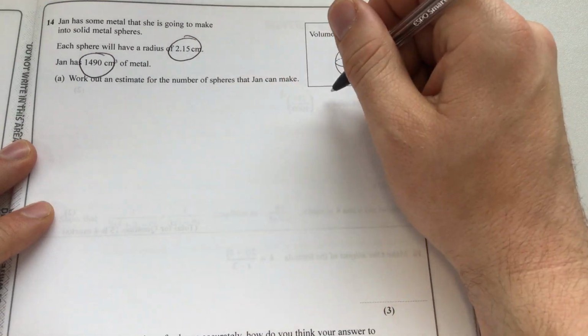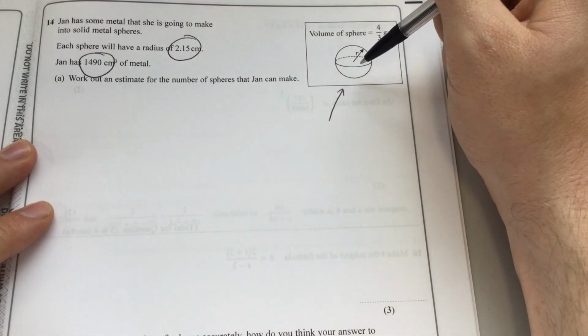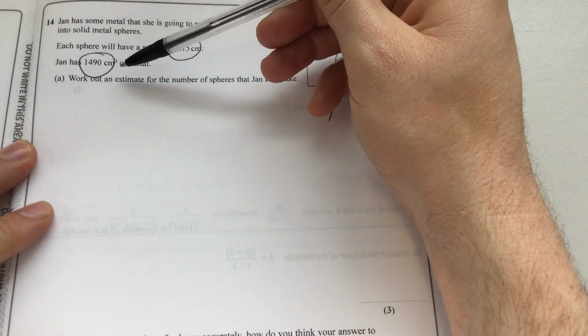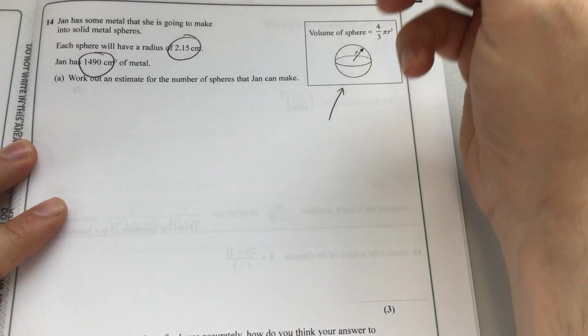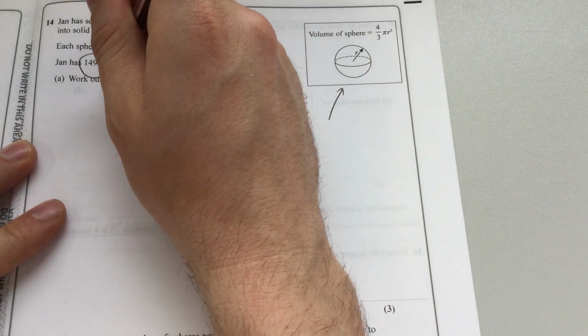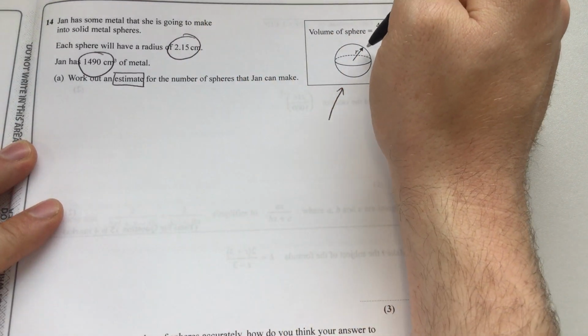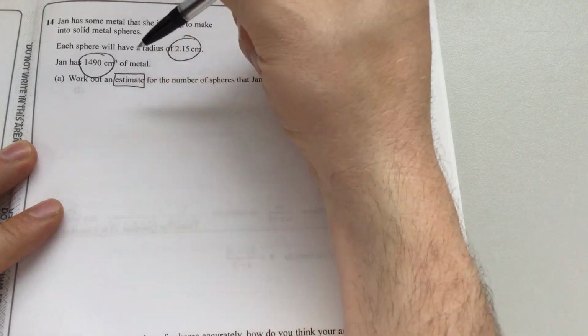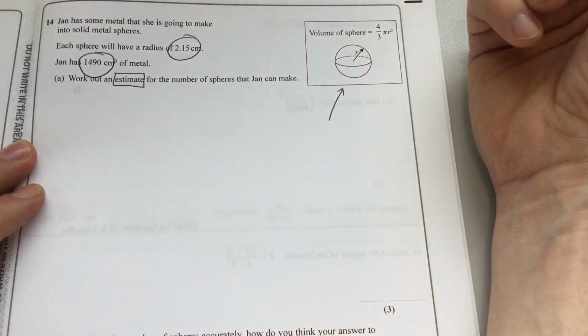So the first thing we need to know is how to calculate the volume of that sphere. And then when we know what the volume of one sphere is, we can try to calculate how many spheres she's able to make, knowing that she starts with that amount in the first place. Okay, but the other keyword that you need to figure out is that they are saying estimate. So it's unlikely you're going to be able to do it accurately without a calculator, and estimation is such an important skill. So we are going to be rounding these values before we use them.